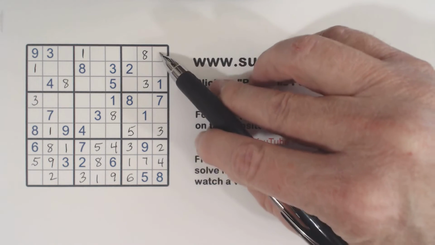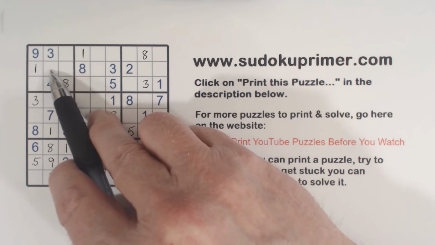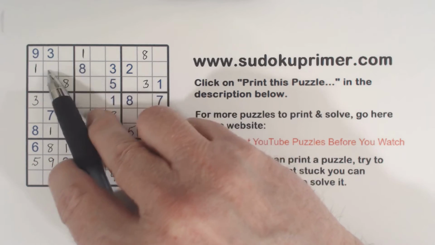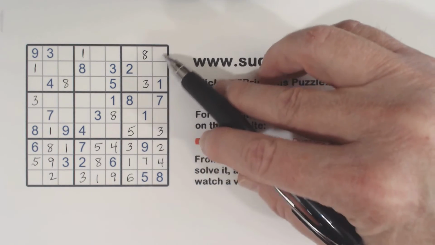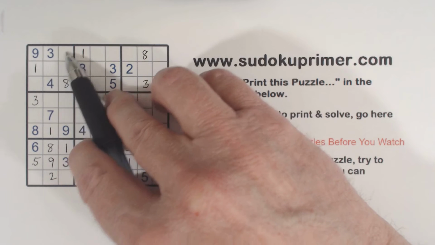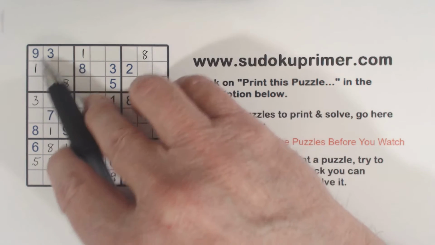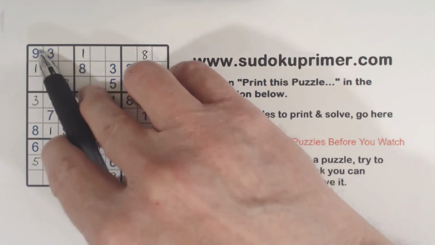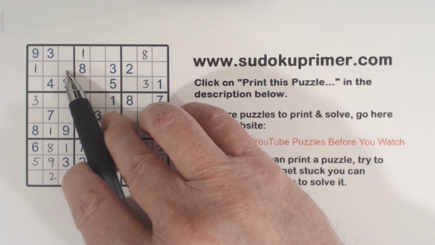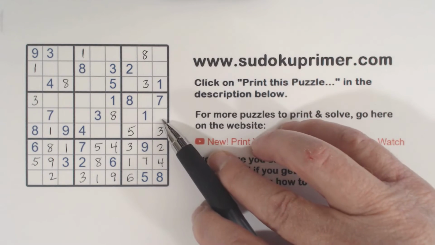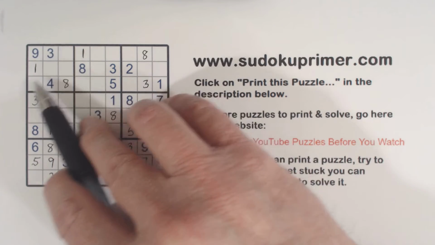That would make these 5 and 6. That means 5 and 6 can't fit this way. So 5 and 6 would have to go this way. So if this is a 9, these are 5 and 6, and these would be 5 and 6. So if these are 5 and 6, we've only got 2 numbers missing. We're missing 2 and 7. There's a 2 there, so that would have to be 2, and that would have to be 7. So remember that, 2 and 7 there.